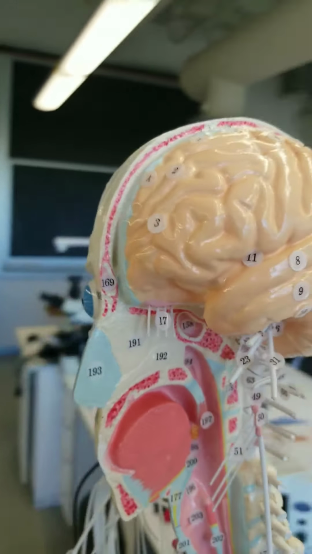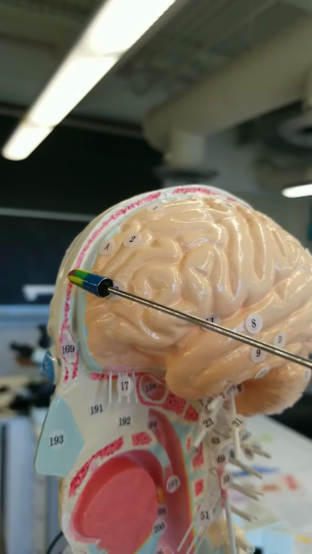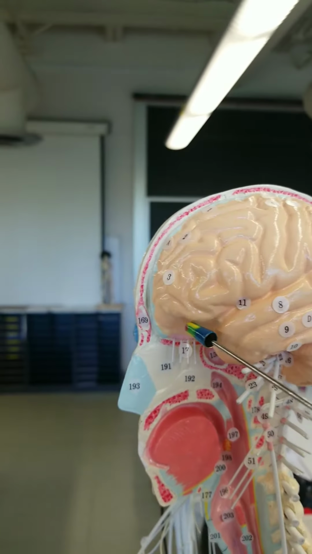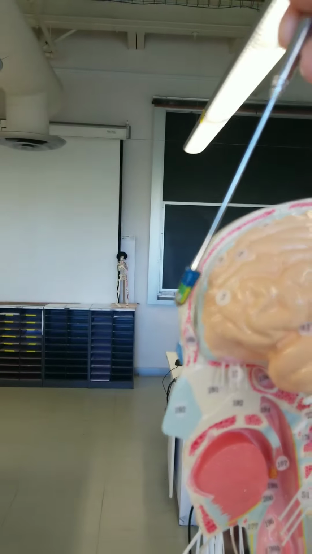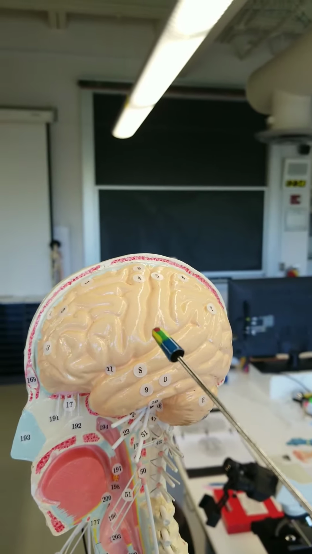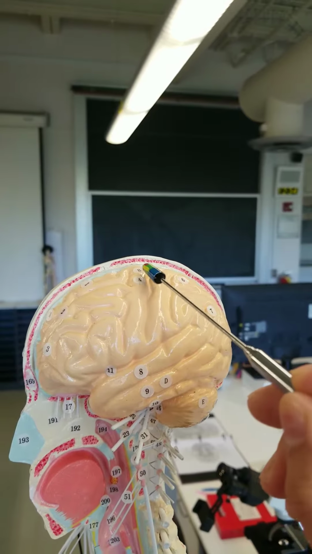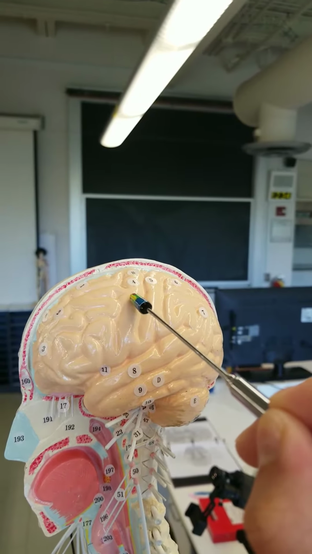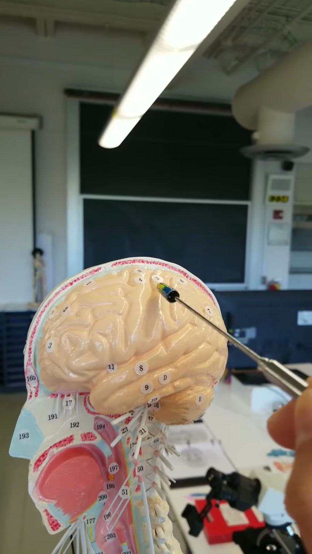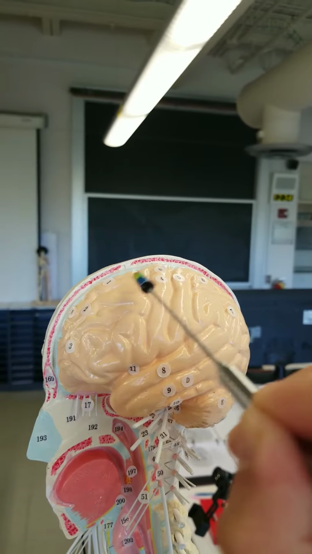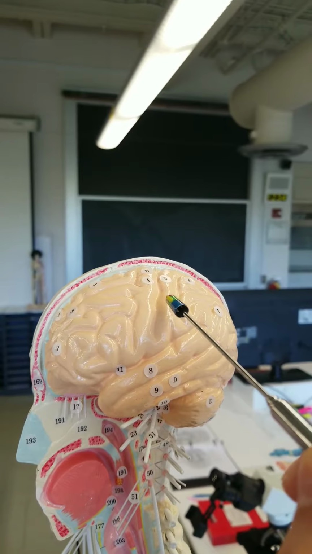Let's take a look at some brain regions and some cranial nerves. So basic lobes: frontal lobe, parietal lobe, occipital, temporal lobe. Here's the lateral sulcus. Here's the longitudinal fissure. This sulcus right here, that's separating this gyrus from this gyrus. This is the central sulcus. So this is the precentral gyrus that houses the primary motor cortex. This is the postcentral gyrus that houses the primary somatosensory cortex. And it's also the border between the frontal lobe and the parietal lobe.